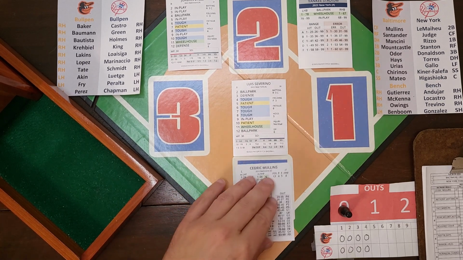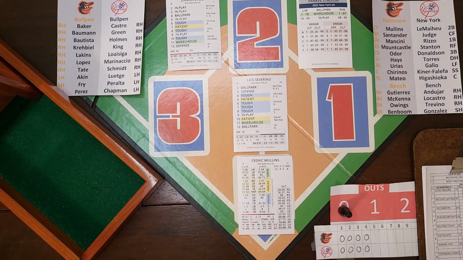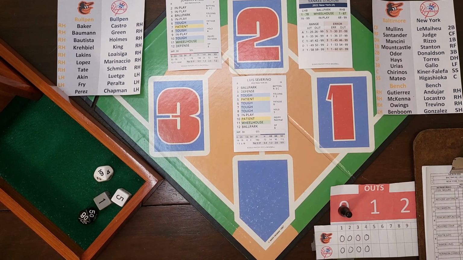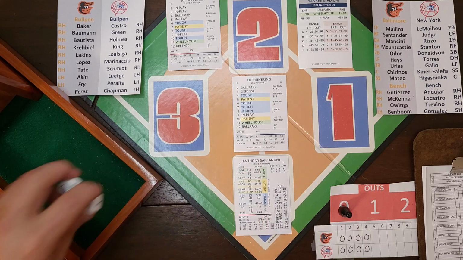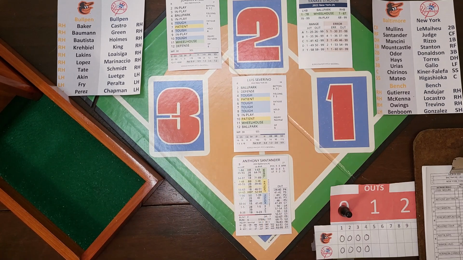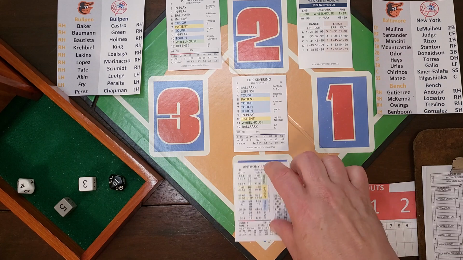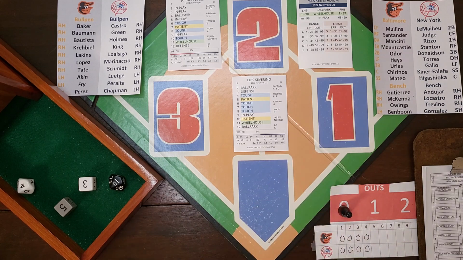Cedric Mullins will lead it off. He is 0 for 2. Grounded to short and struck out. 6 is tough, and that's a 96. He's going to fly to right field. Put away out there by Giancarlo Stanton. And Mullins, who came into the game hitting .350, is 0 for 3. Here's Santander. He came into the game hitting .274, but he's 0 for 2, 2 groundouts. 8 is tough, and that's a 14. Now he's going to add a strikeout to his credentials as he goes down on strikes for out number 2.